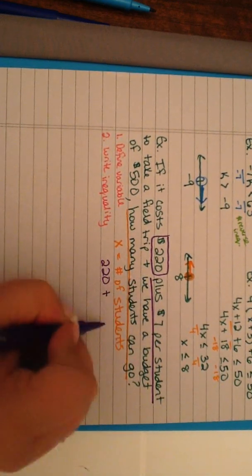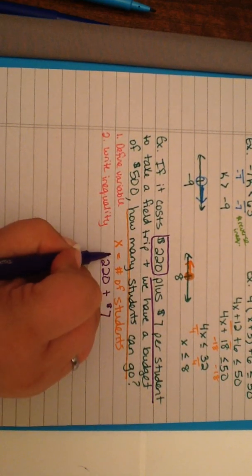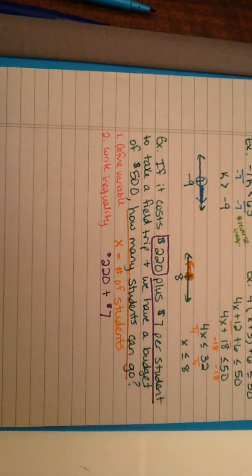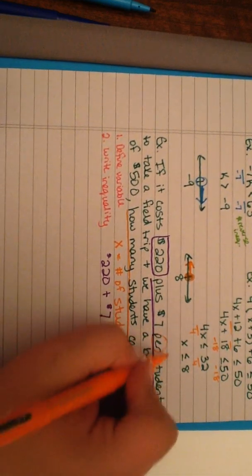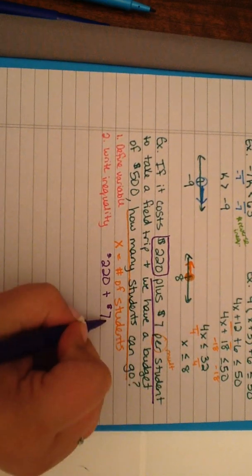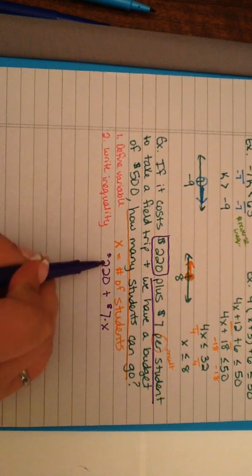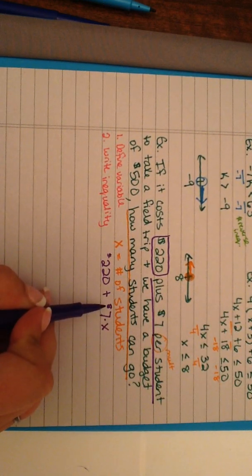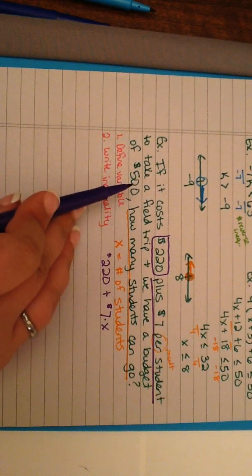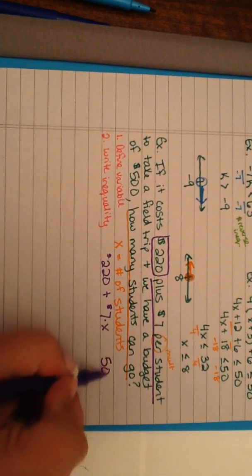So I know I'm going to have a plus. And then it's $7 per student. That word per means multiplication. So 7 times my number of students. And then that's all money and money, so they can go in the same inequality. And we have a budget of $500. So $500 is going to go over here.